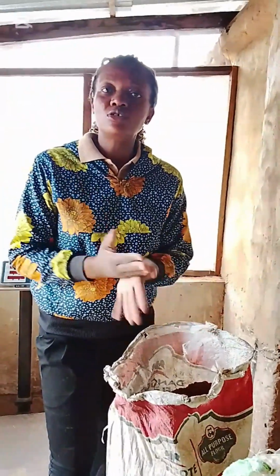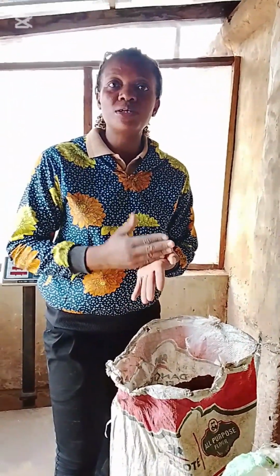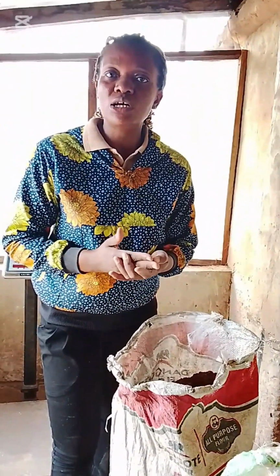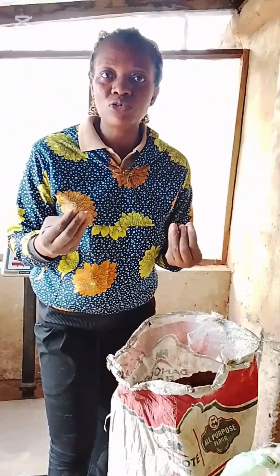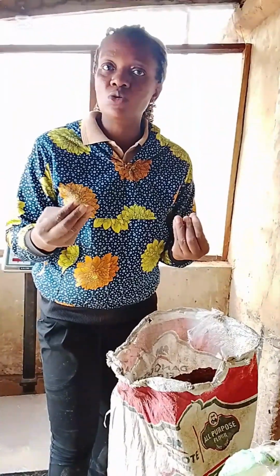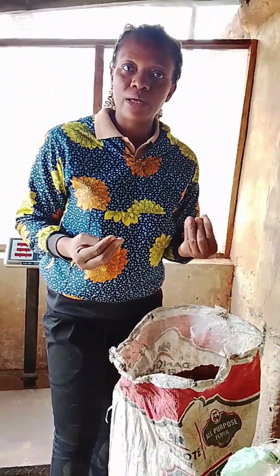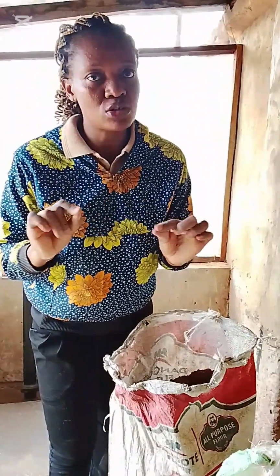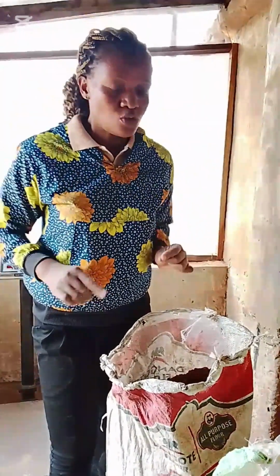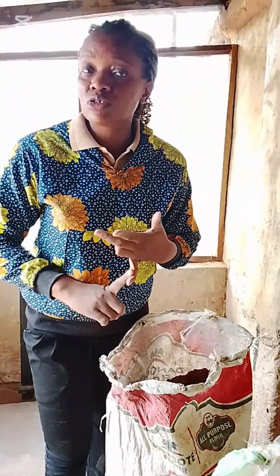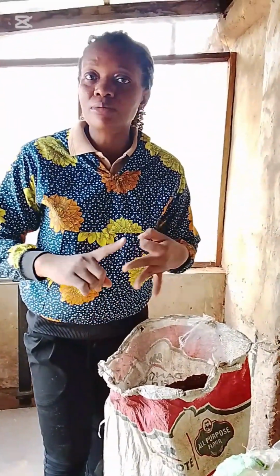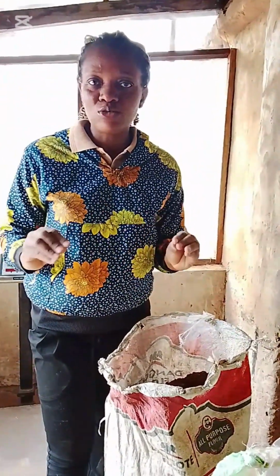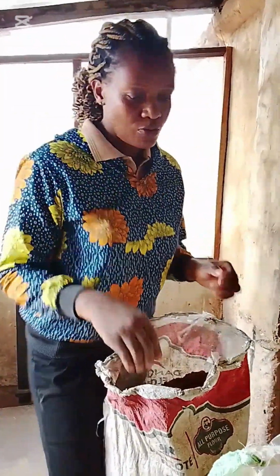Please, when you want to collect your sawdust, tell them that you want the one that is from edible trees, so that you will not go and get a poisonous sawdust. Any sawdust from a poisonous tree will produce a poisonous mushroom, which will cause harm to people. So you can get mahogany sawdust, you can get manila, you can get mango. All these three are good for substrate formation.